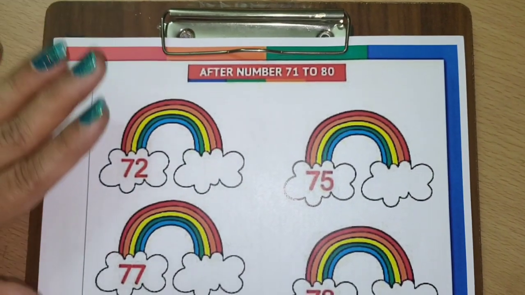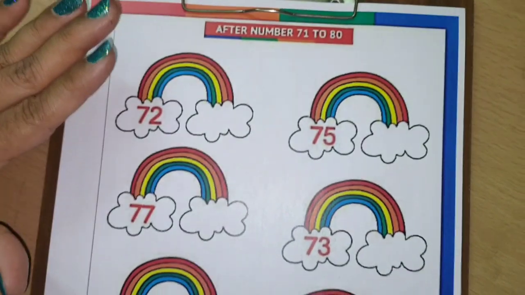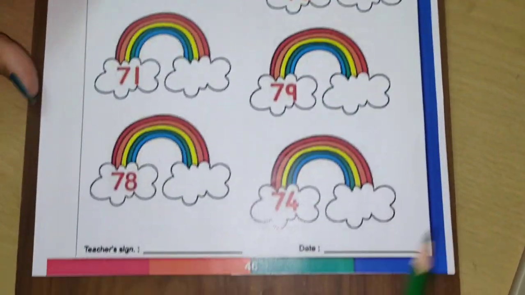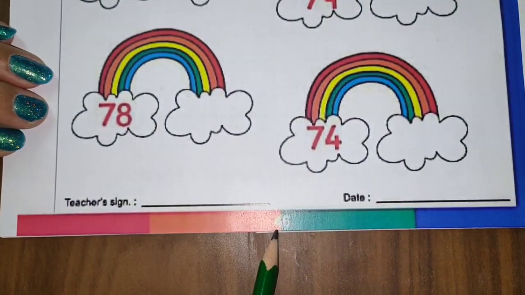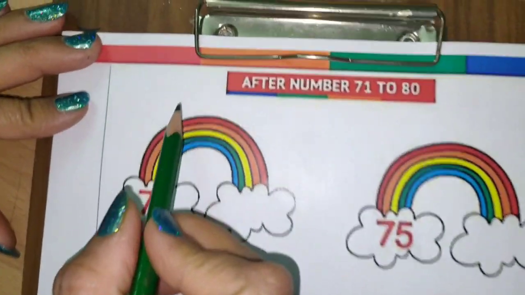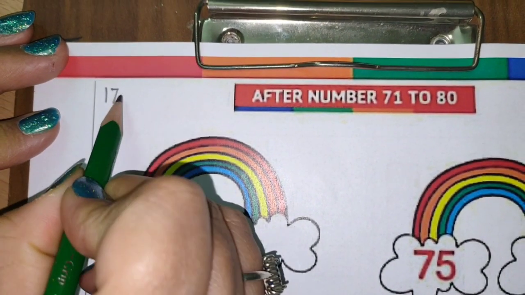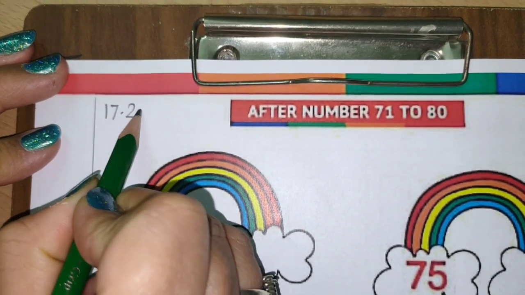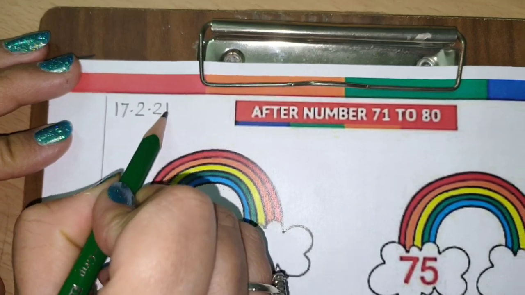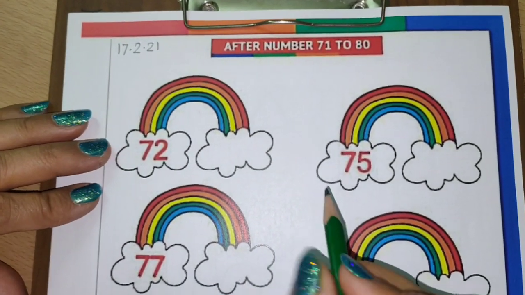Okay, children. So let's do revision of after numbers. Please open your class workbook of maths to page number 46 and we will begin with today's date, which is 17.2.21. So all of you know after numbers, right? So let's start.